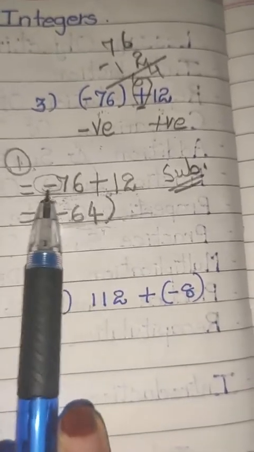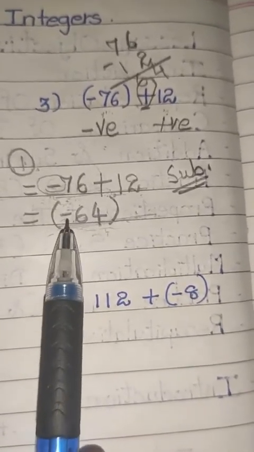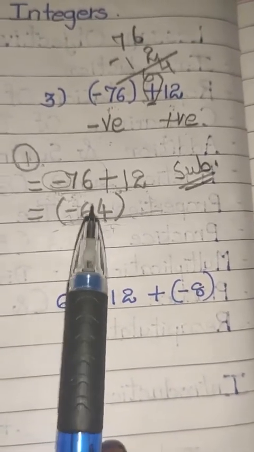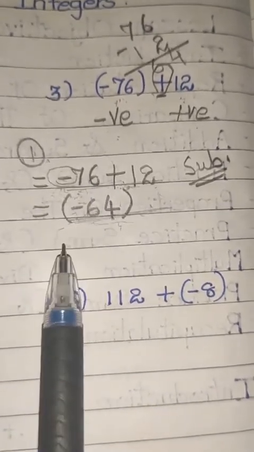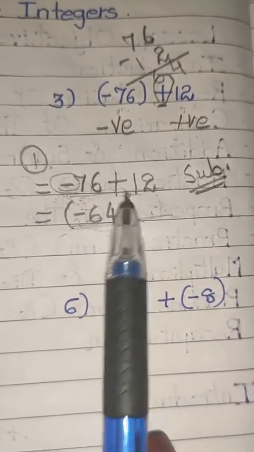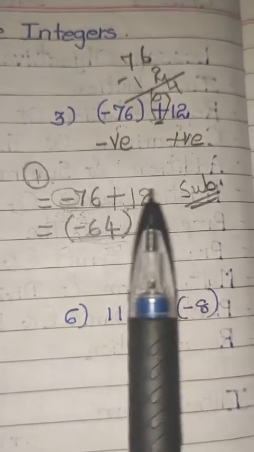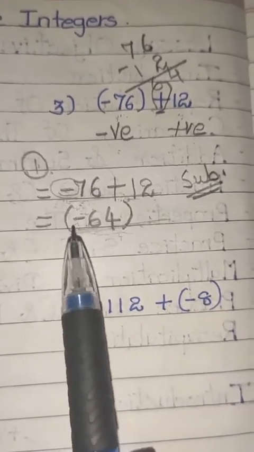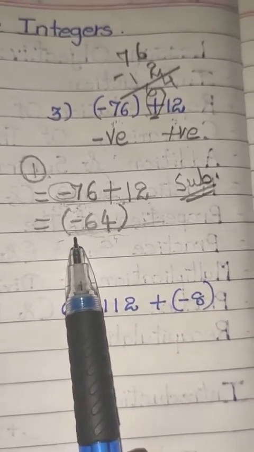And while the signs are different, at that time you have to be careful with the sign of your answer also. क्योंकि 76 कहेगा कि मेरी साइन जाएगी और ये 12 कहेगा कि मेरी साइन जाएगी. तो उस वक्त आप कैसे डिसाइड करोगे? जो बड़ा होगा उसकी साइन आप आंसर को दे दोगे.